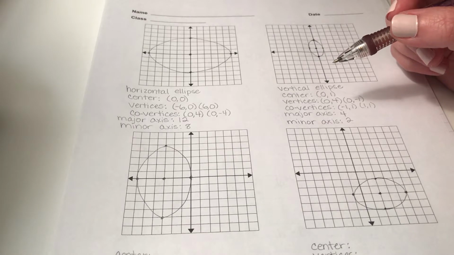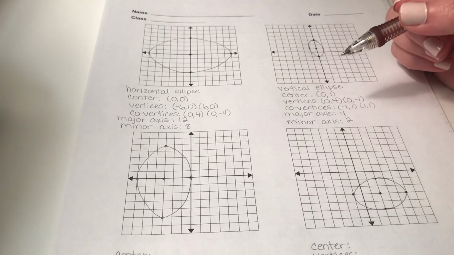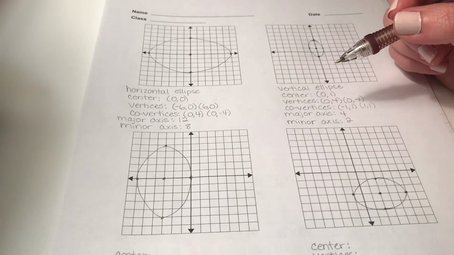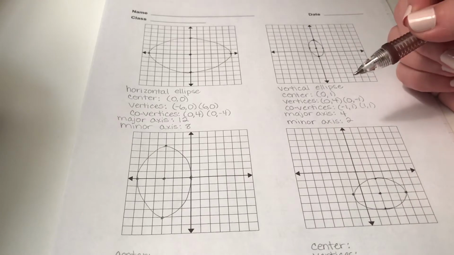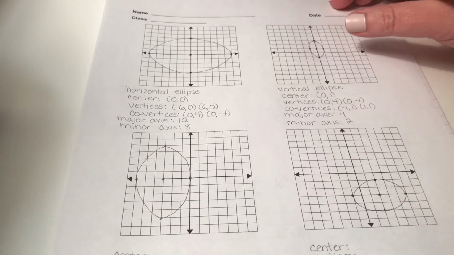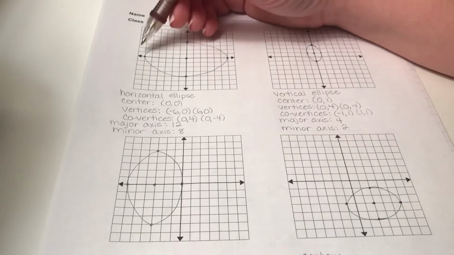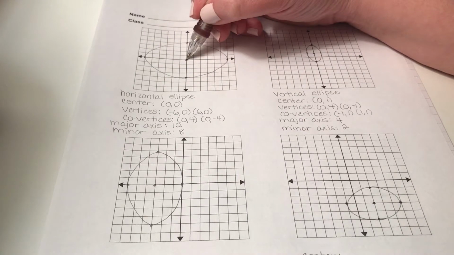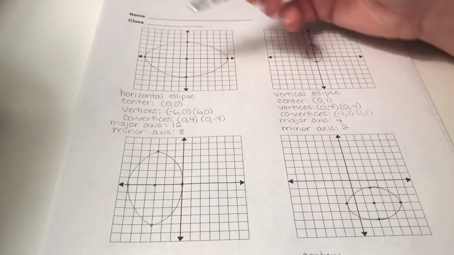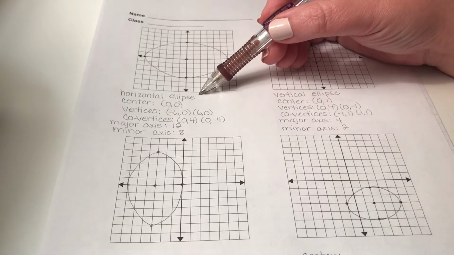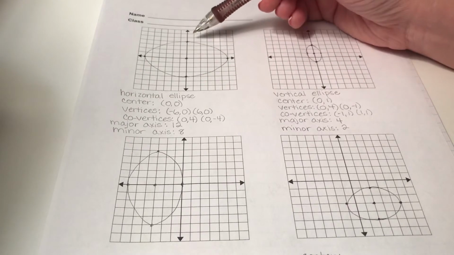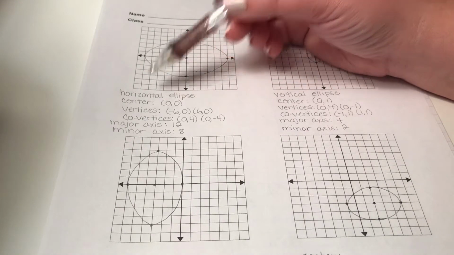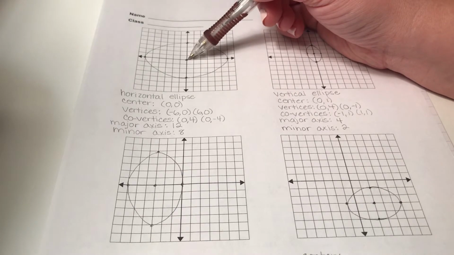As you can see, I am terrible at drawing these, but we're going to still use these as an example. So I have two completely labeled, and then I'm going to walk through another two examples with you, labeling them as we go. Our first one is a horizontal ellipse. Our center here is at the origin. The first thing I wrote down to describe this ellipse is that it is a horizontal ellipse. It's wider than it is tall. The second thing I wrote down is the center is at 0, 0. We also call that the origin on the coordinate plane.